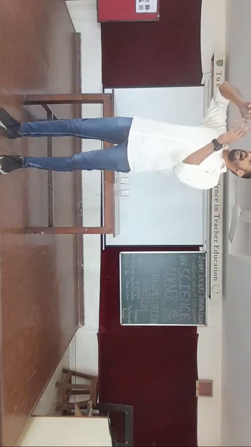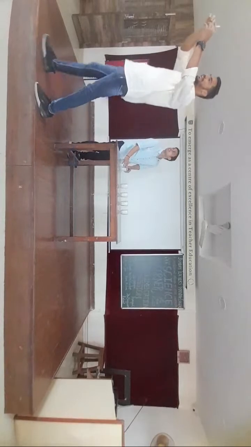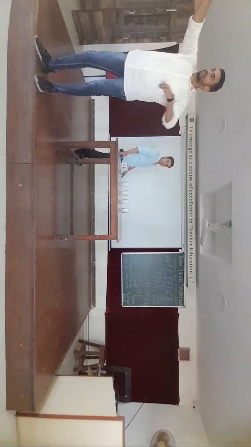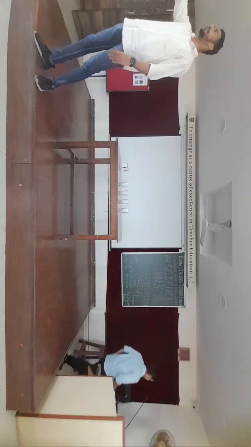Good afternoon to everyone. Have your attention over here. As you can see, these two pens, they are joined to each other. So now I am disjoining it. Anyone can come over here. You have to join these two pens without using any sticking material.